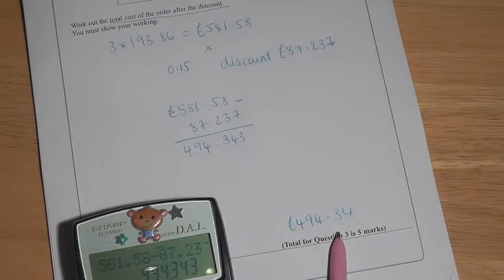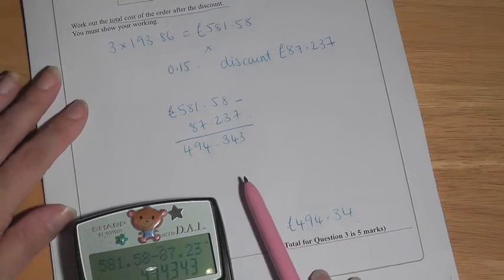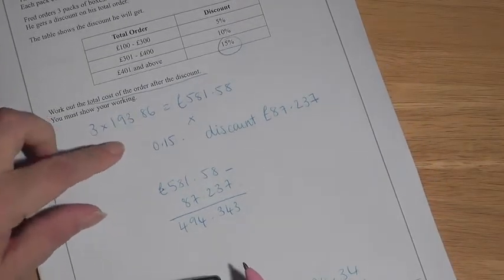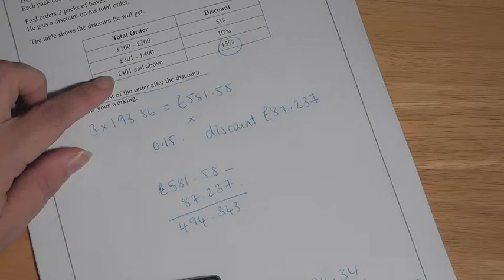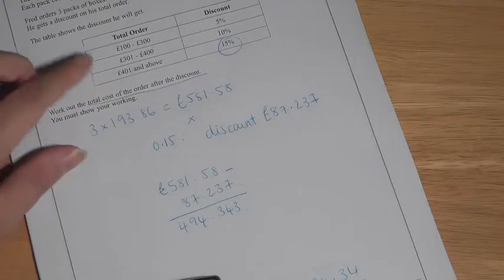Now your 5th mark, because this is a 5-mark question, comes from actually identifying the correct discount as being 15%. In actual fact, if you'd identified that incorrectly, you could still go on to get 3 out of the 5 marks. You wouldn't get the final mark for having the correct answer, but you would get the mark for calculating and subtracting a discount.